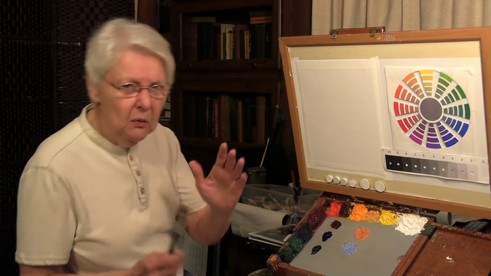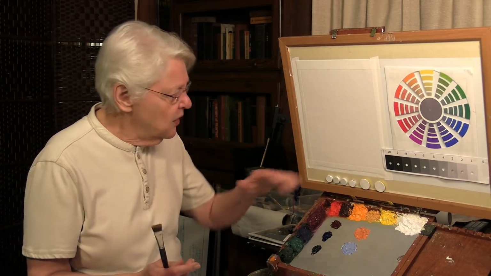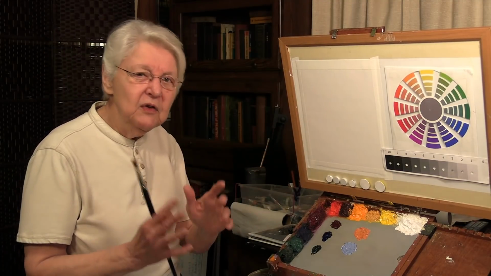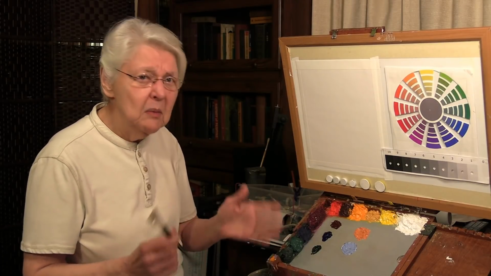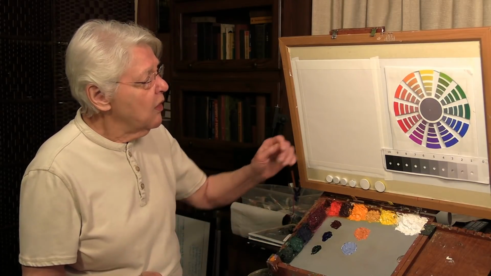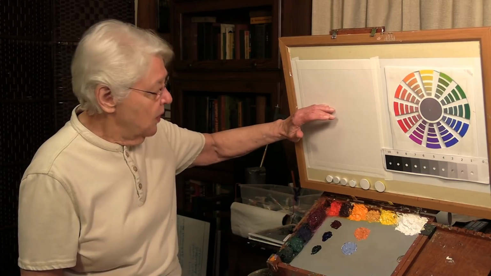But let's go into what causes it. I'll show you some examples, and then you can do some practice work and find maybe ways you can use it too. So simultaneous contrast is referring to what color does to color.